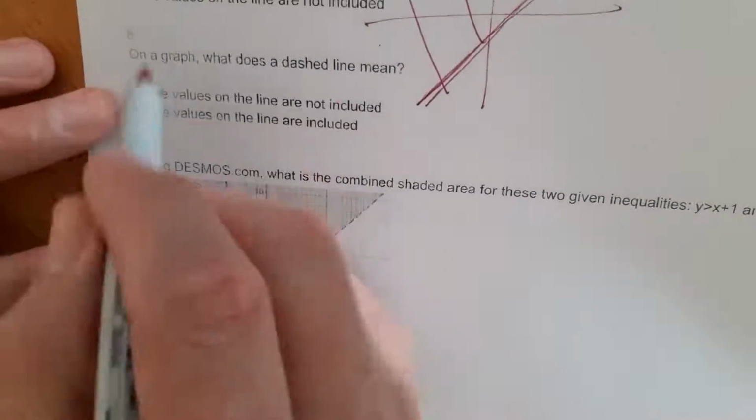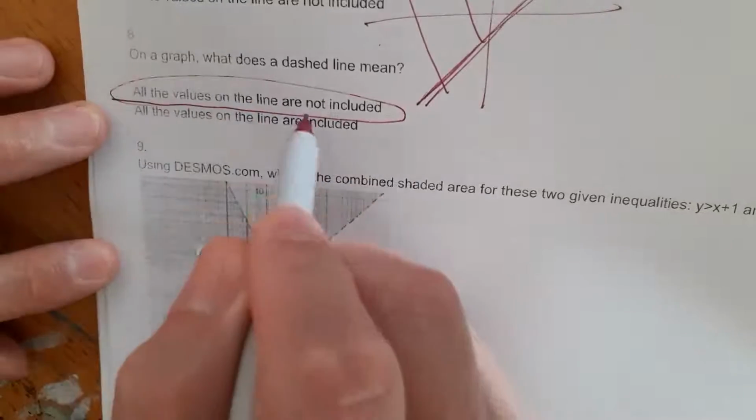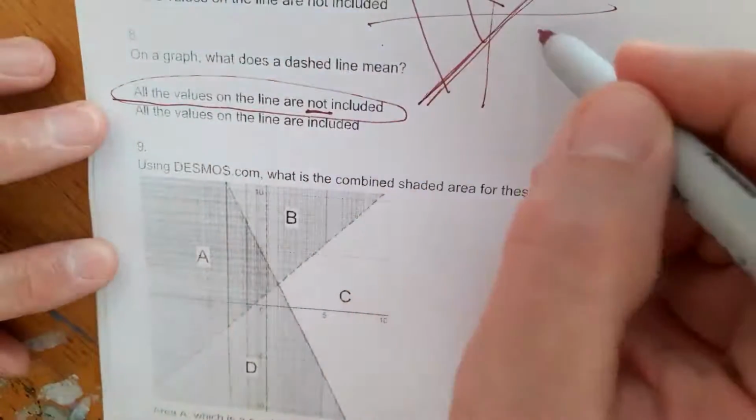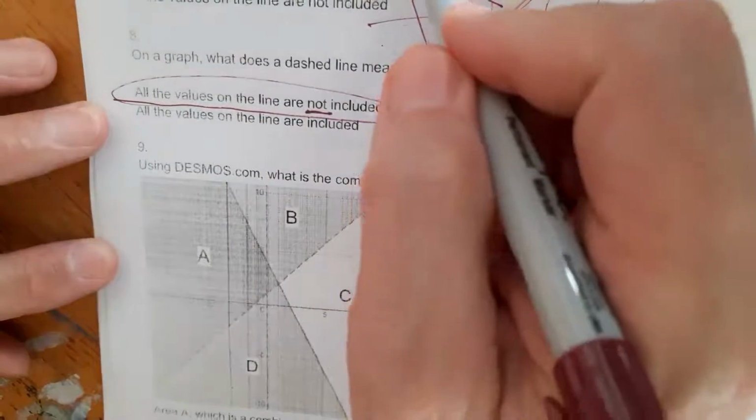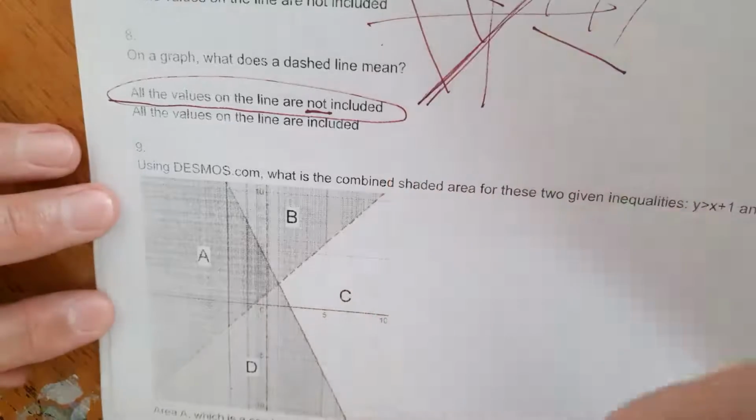On a graph, what does a dashed line mean? It means all the values on the line are not included. So if you had a dashed line here, right, and everything above it is included, say you had a point right on the line, is it included? No, because a dashed line says it's not included. That would be a situation where it's greater than this rather than greater than or equal to.